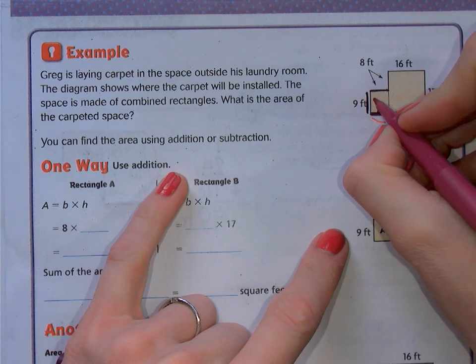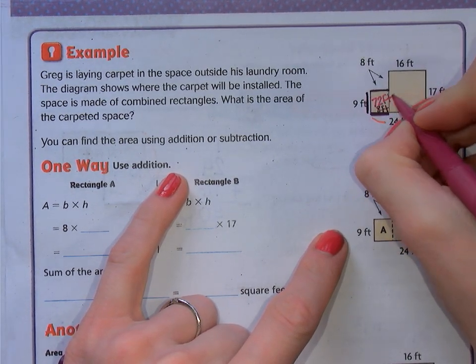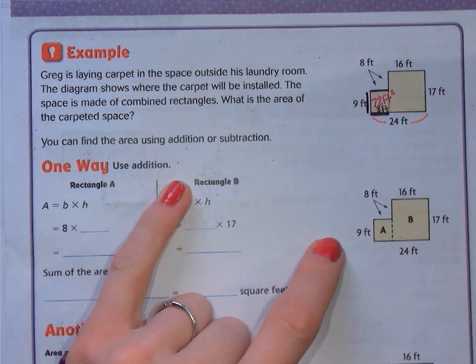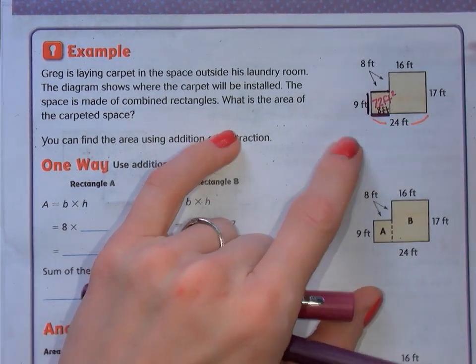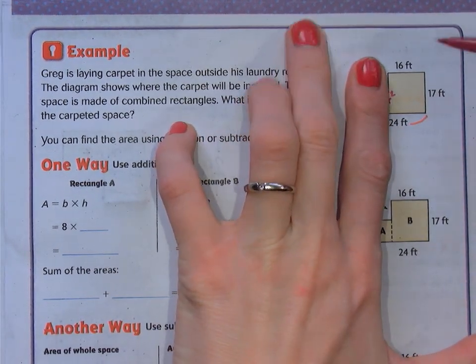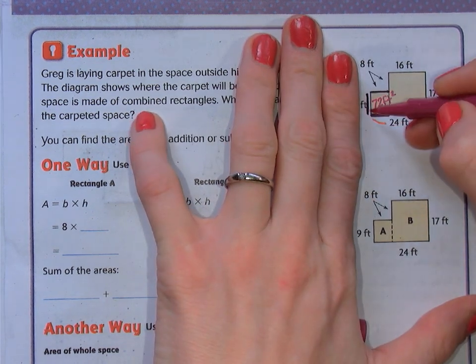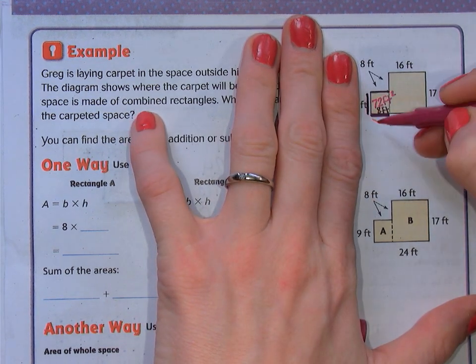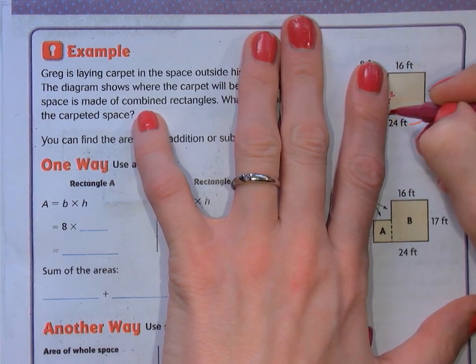72, right? 8 times 9 is 72 feet squared, okay? In that little rectangle. Now let's look at this other rectangle over here. Sometimes it's easier to cover it up. Again, this 24 goes the whole base down here. I don't want that. I only want this part right here. What is this part right here?